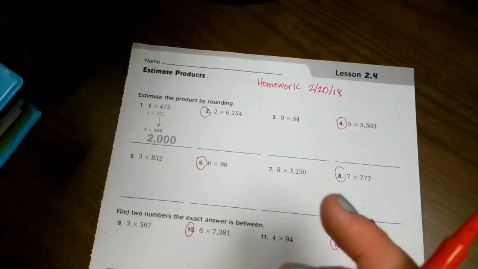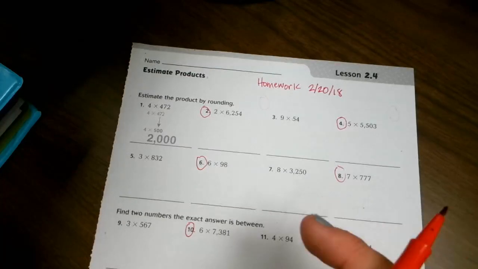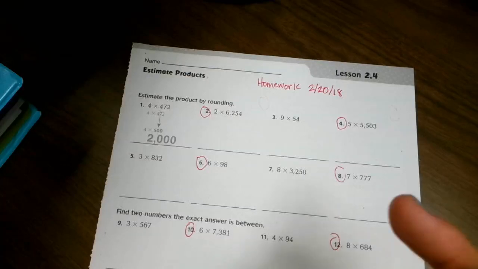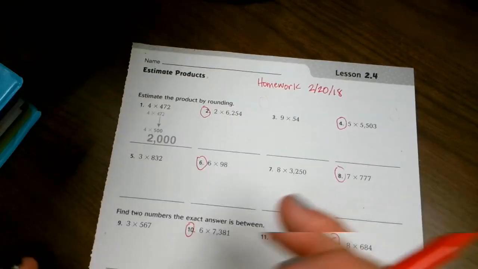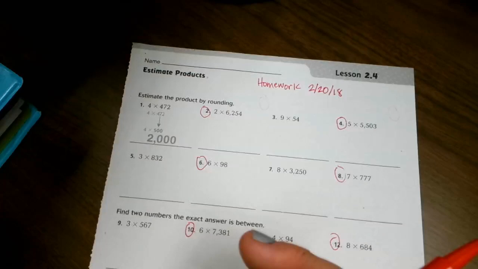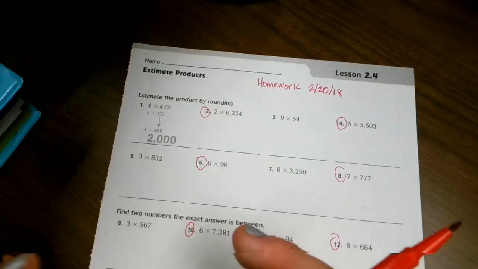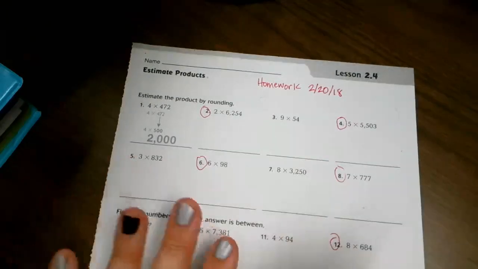Okay. So I'm going to actually talk about number 7 right now as an example. So this is 8 times 3,250. I am going to round to the nearest thousand. I'm going to zoom in a little bit here. So whatever place you have, whether it's the nearest 10, the tens place, or the hundreds place, you round to that number.